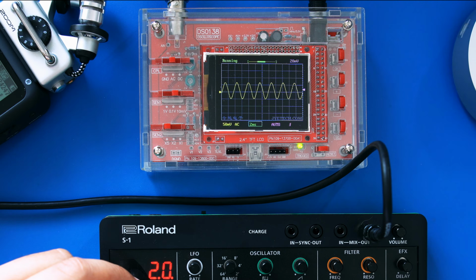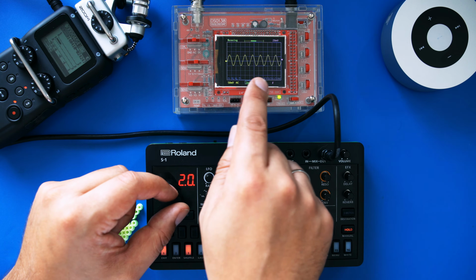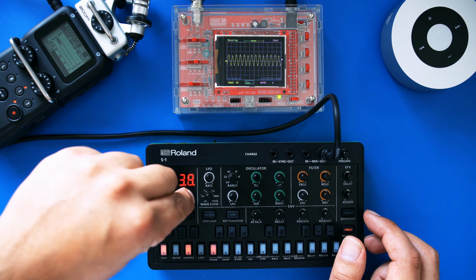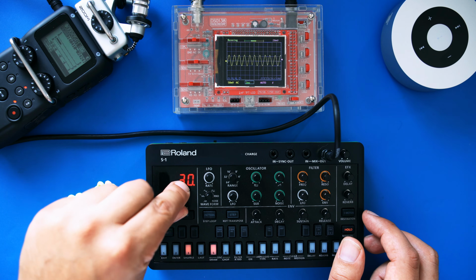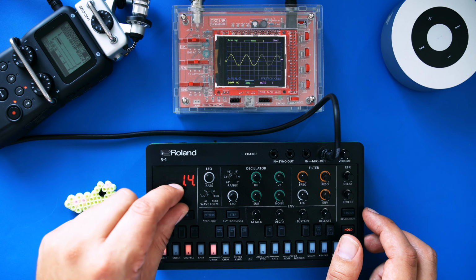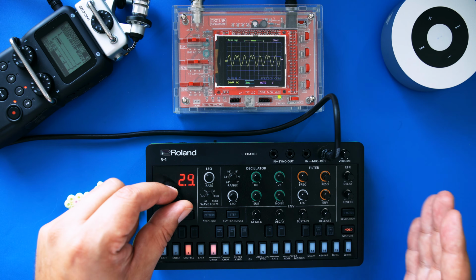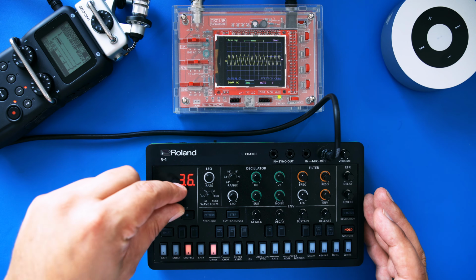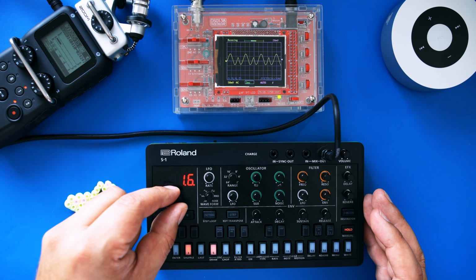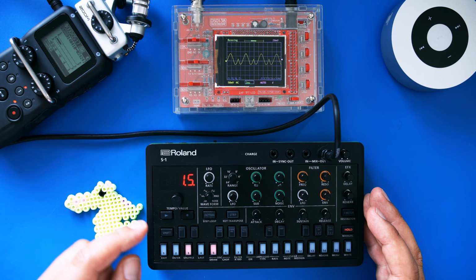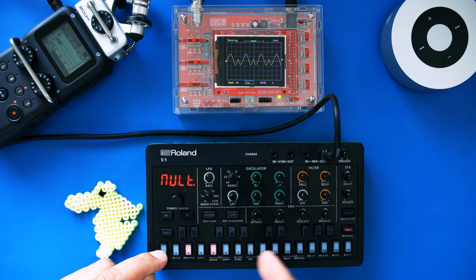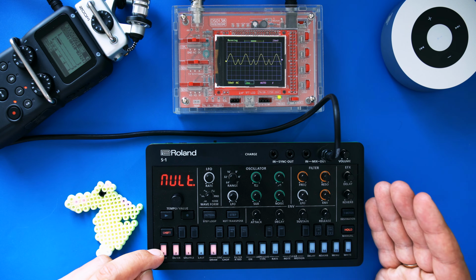Each time the multiplier hits an exact multiple of 1, the overtones will go away. Moving the encoder around will increase or decrease the pitch of the overtones. That's the drawing function, which has its uses for creating metallic bell and guitar-like sounds.